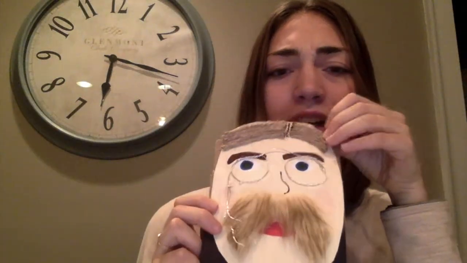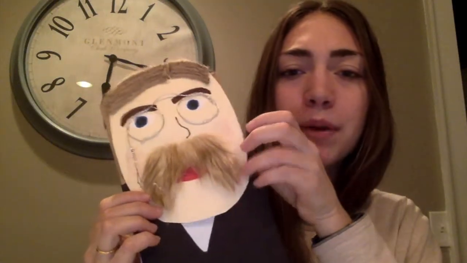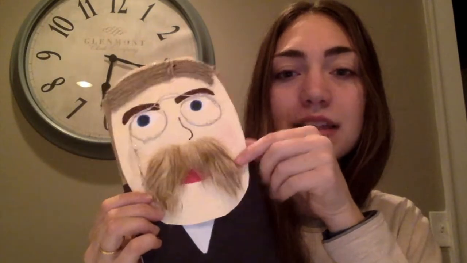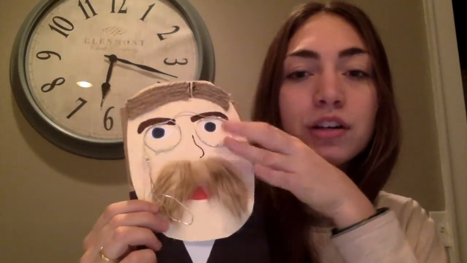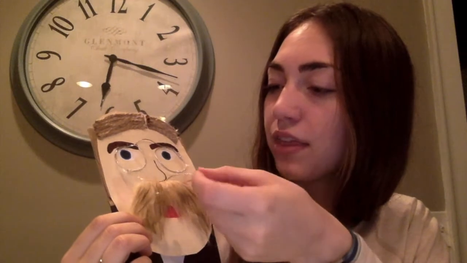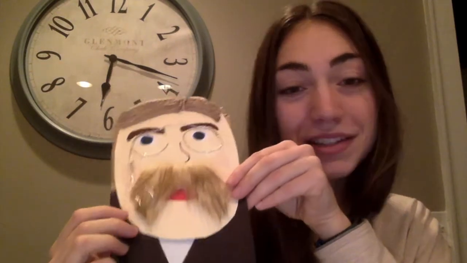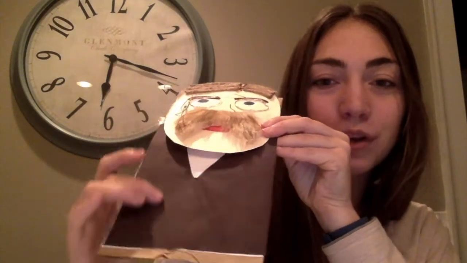For my art materials, I used a bunch of different things that I found around my house. This was some twine for the hair, construction paper for the face that I cut out, markers for the features, some kind of string, and some fuzz that I found for the mustache, and then some more construction paper for his shirt and outfit.